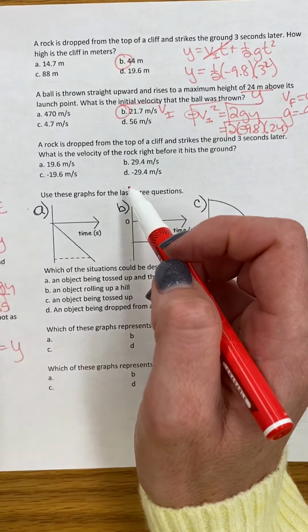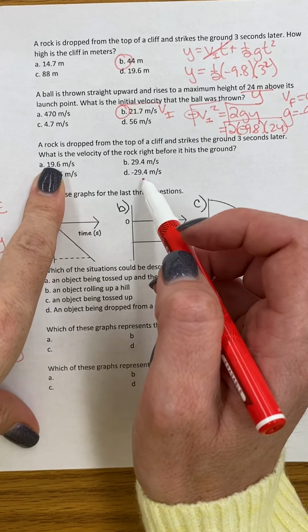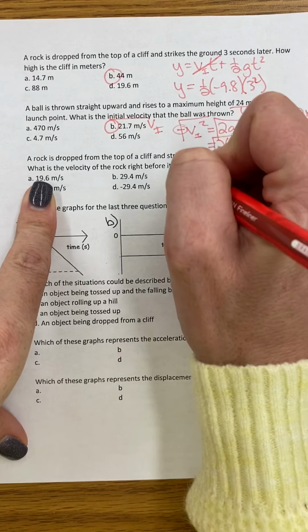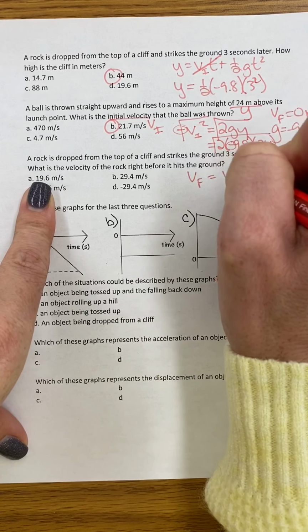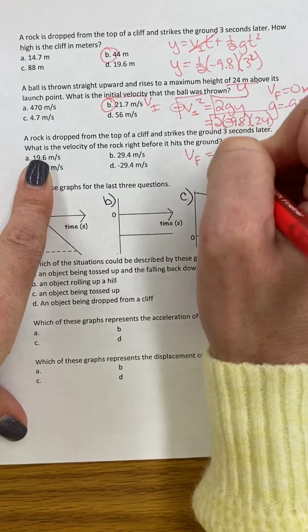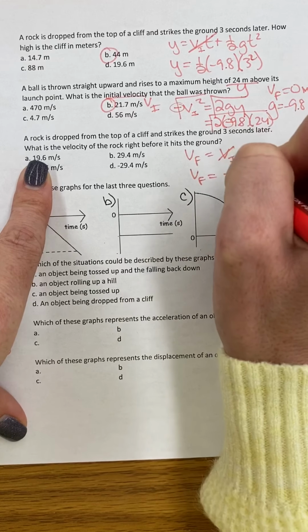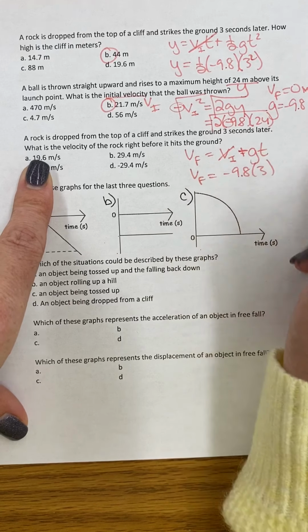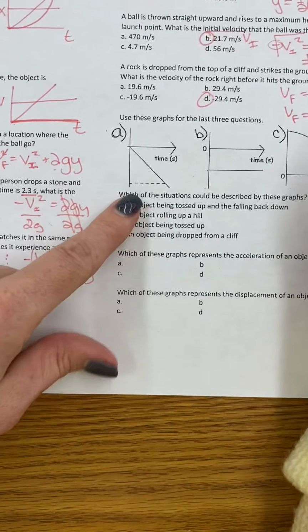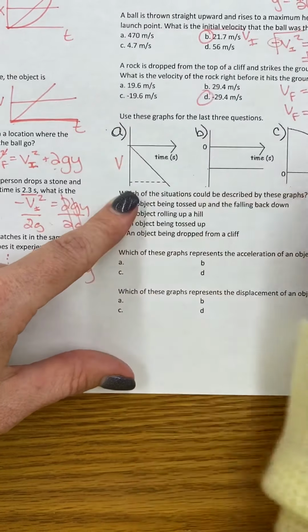This one, what's the velocity of the rock? Right, same set of variables we used up here, except we're looking for a final velocity. We know our initial velocity is 0 because it's being dropped. And we know our 3 seconds. So that gives me negative 29.4.